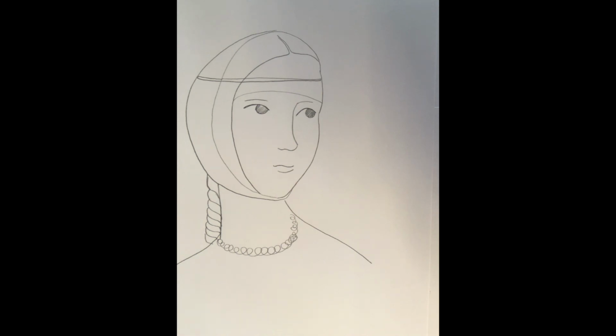So I wonder what kind of details you might add next. Wonder where she is sitting, or maybe she's not holding an ermine, but something else. What does the room she's in look like? Is she outside? What other lines might you use in your drawing to make it uniquely your own?